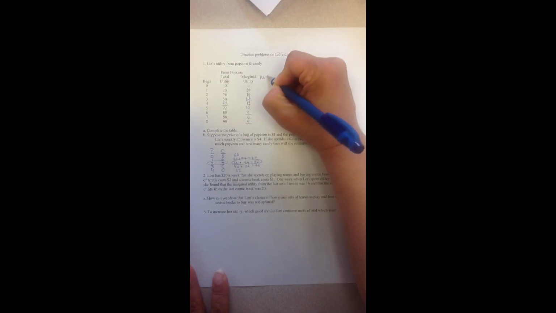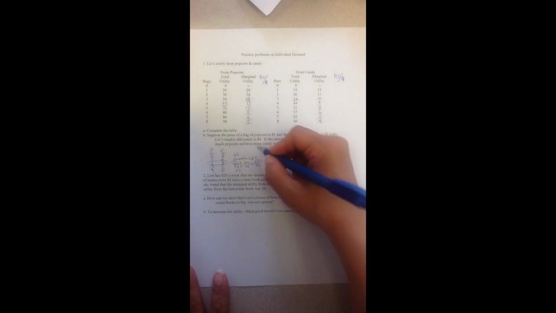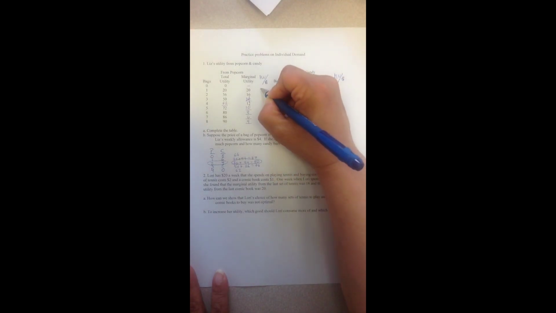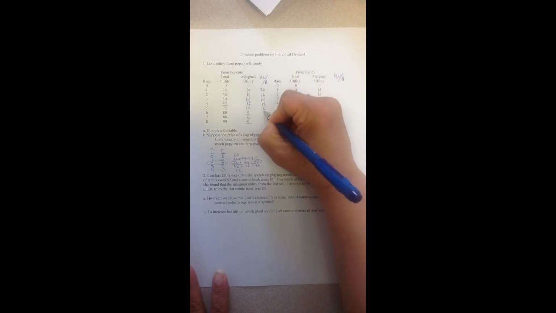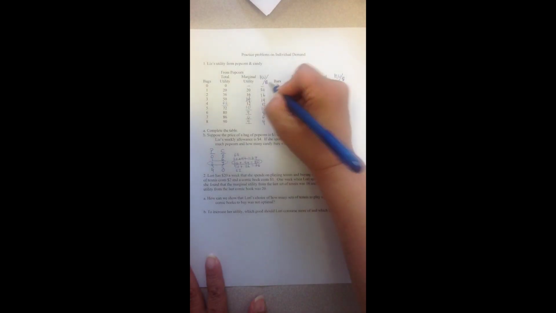Now to use methods 2 and 3, we're going to need to calculate marginal utility per dollar. So for popcorn, the price is $1. We divide these numbers by dollar. It's 20, 16. Here we're dividing by 50 cents. So we have 28, 24, 20, 16, 14, 12, 10, and 8.